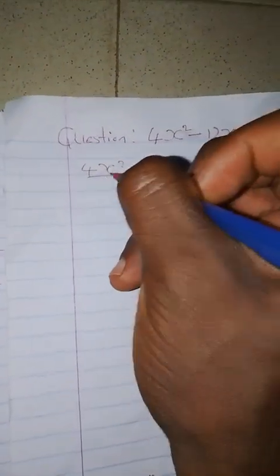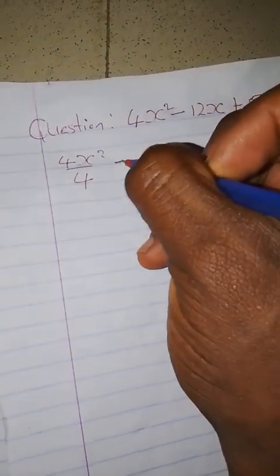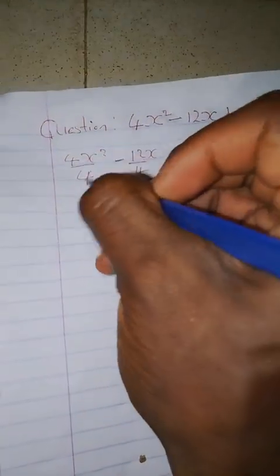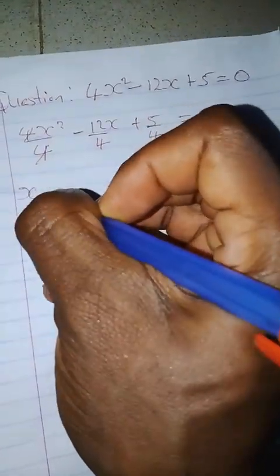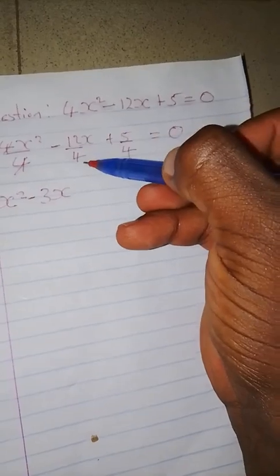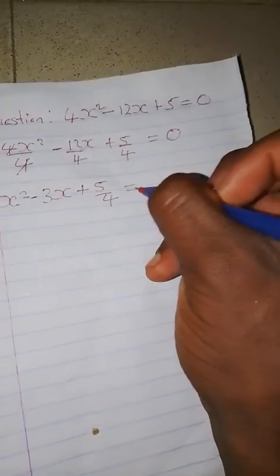4x squared over 4 minus 12x over 4 plus 5 over 4 equal to 0. Okay, so 4 cancels 4. We have removed it. So we have x squared minus 3x, of course, 12 over 4 is 3, plus 5 over 4 equal to 0. We've done the first step. The coefficient of x squared is now 1.